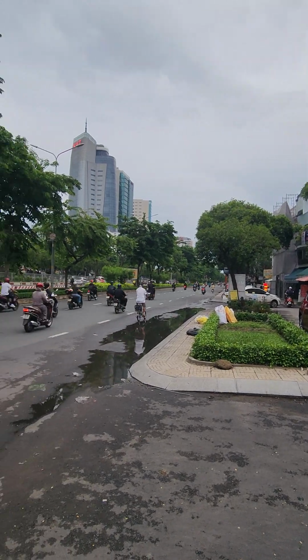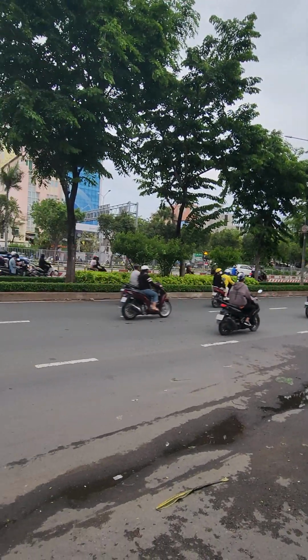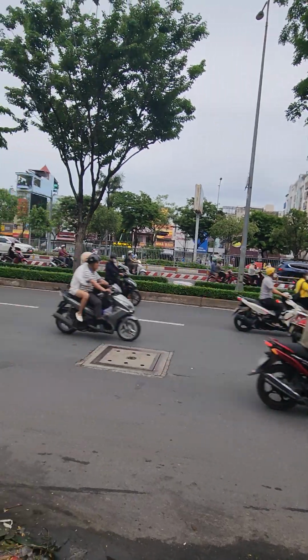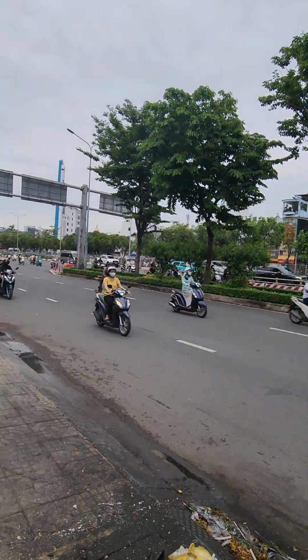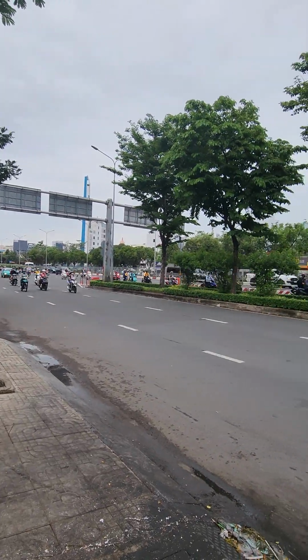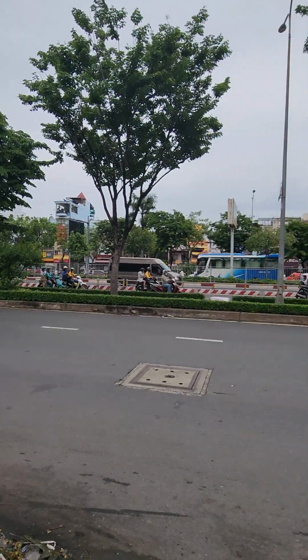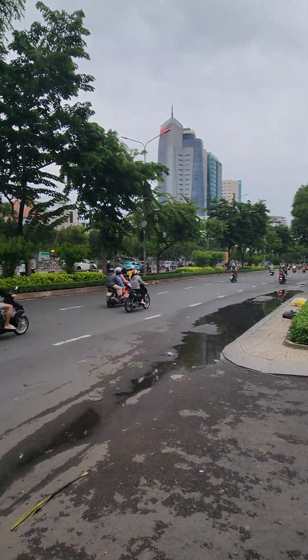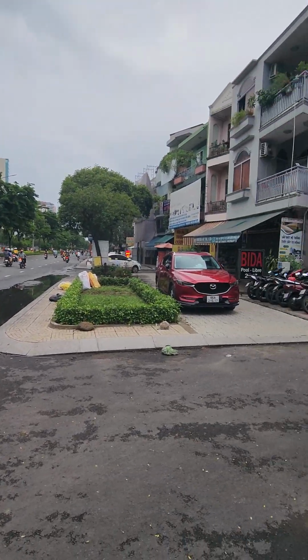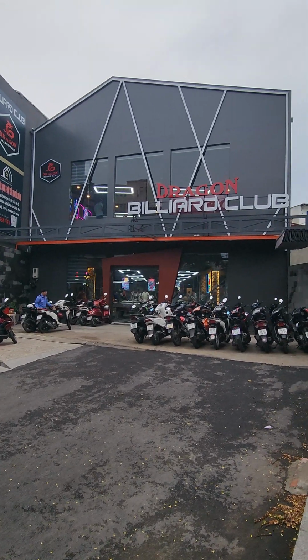So I'm just walking around Saigon, Vietnam. I have no idea what district I'm in. I'm probably like District 1 maybe, because I can see the Landmark 81 building. It's like rush hour and my feet are getting tired. So today I'm going to show you guys how to use the Grab app. So the location I'm going to pick is right here, Dragon Billiard Club, alright?